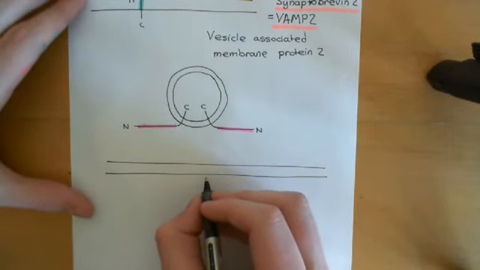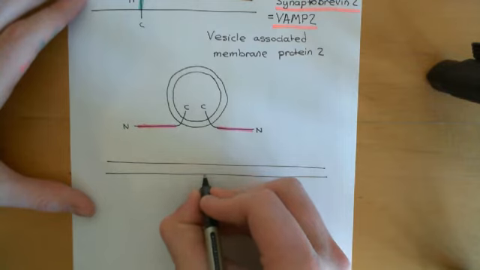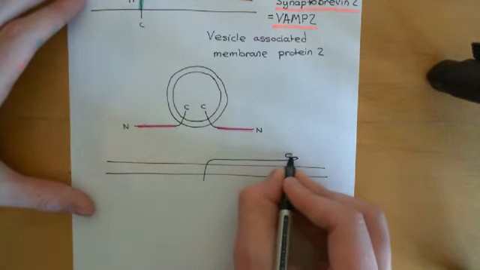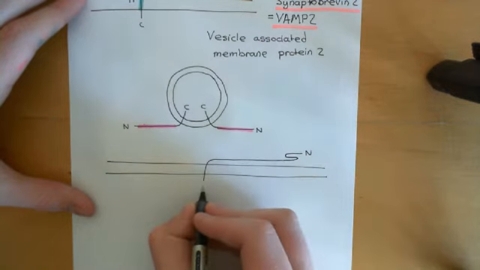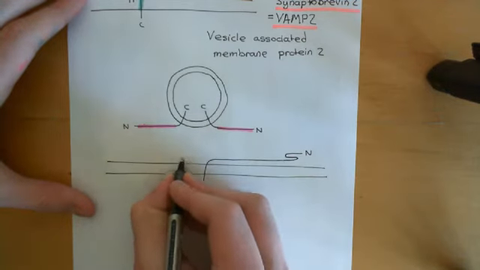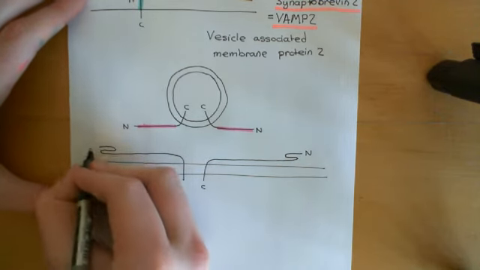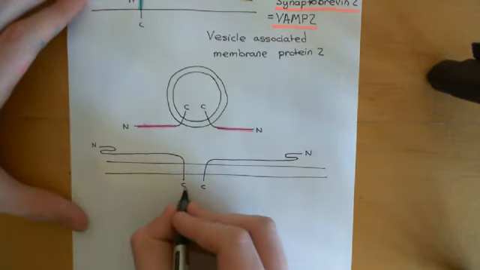In the plasma membrane you're going to have syntaxin 1 and also the SNAP25 attached. So I'll start by drawing syntaxin 1. So here's one syntaxin 1, and then on the other side here you've got the other syntaxin 1, like so.